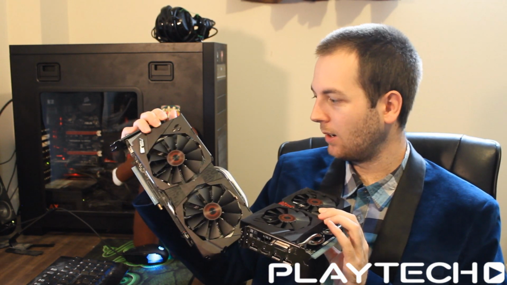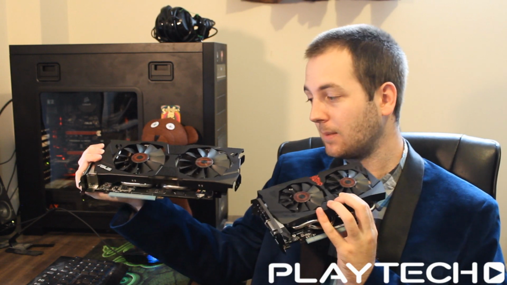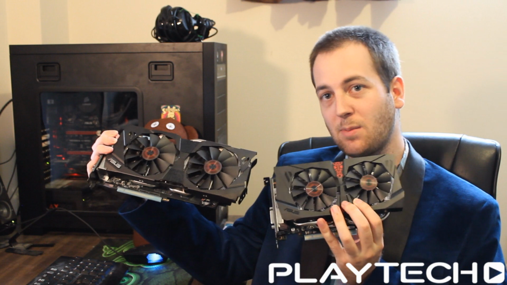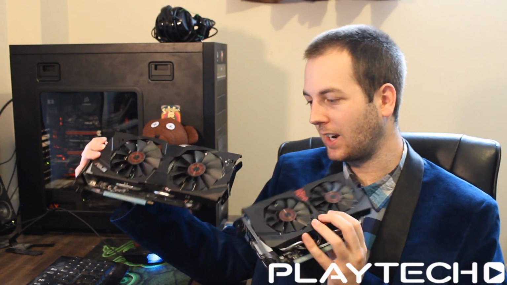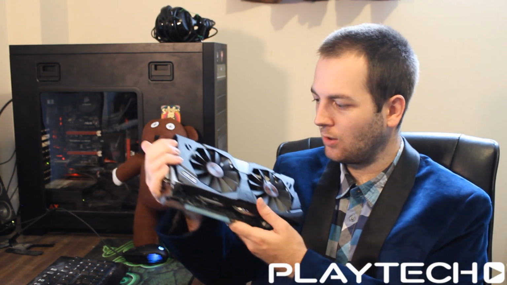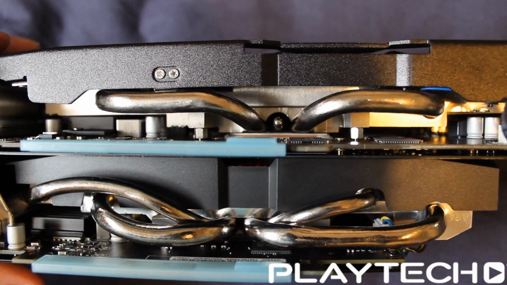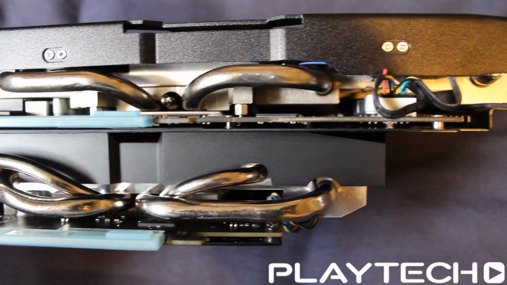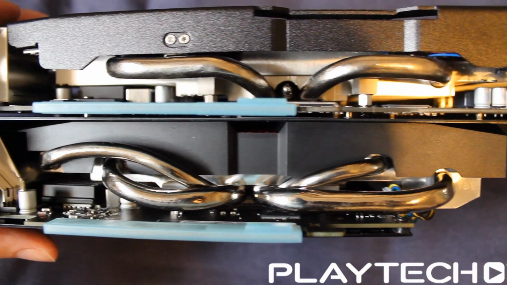So aside from that, they both have aluminium heat sinks, so that's really good. Obviously, the heatsink on the 970 is much larger because it's just a much larger card overall, and some of the heat piping's changed. So on the 970, you get two 8mm heat pipes coming out the bottom there, and then the big 10mm heat pipe coming out the top.